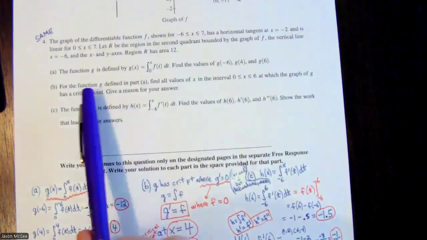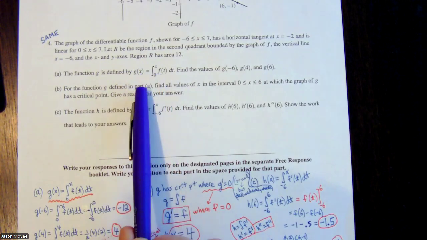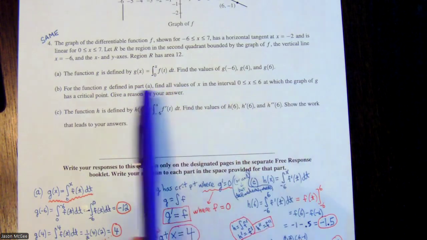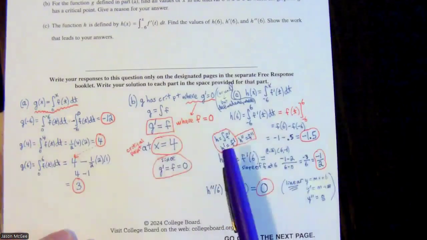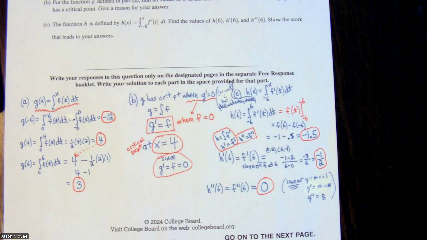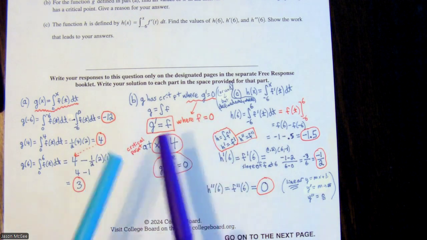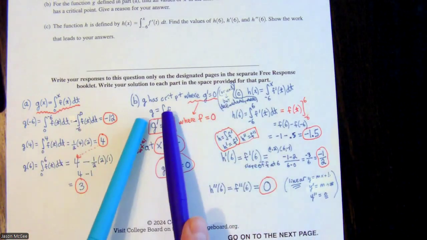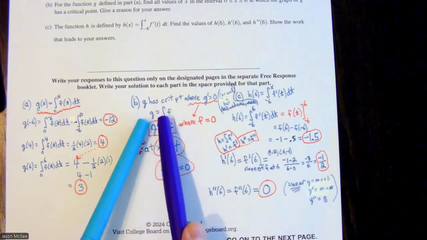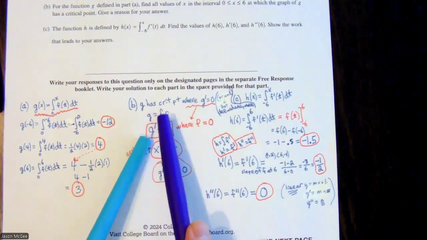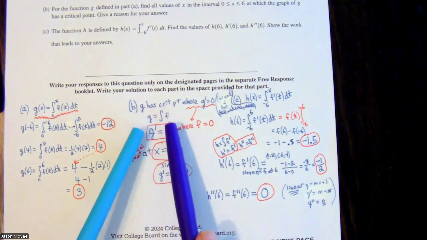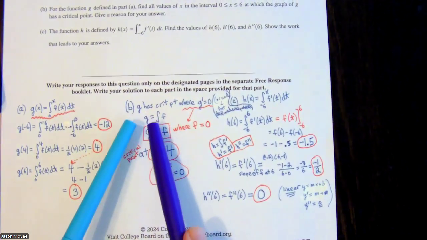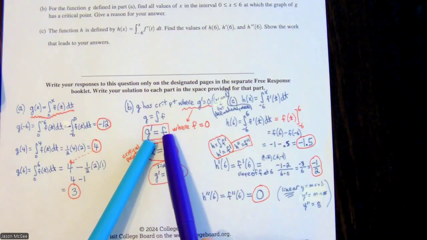Okay, so part B is still sticking with this function. It says this g of x is equal to the integral of f, and then we want to find where g has a critical point. So we know critical points is where the derivative is equal to 0. So I want to figure out where g prime is equal to 0. Now, since they gave us g is the integral of f, we know when we take the derivative that the derivative of the integral is that original function. So that's a big thing right there. That's probably worth a point right there if you just know that g prime is equal to f.